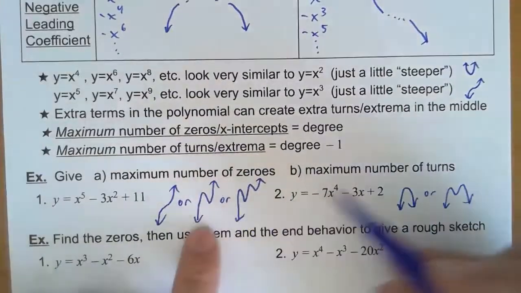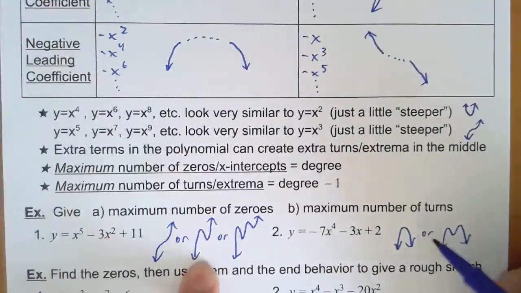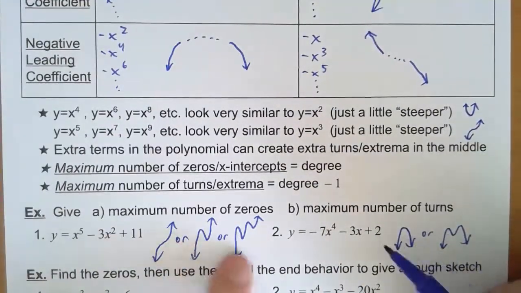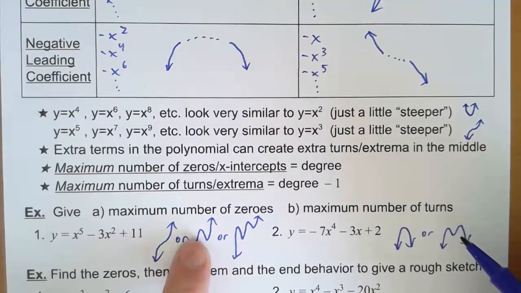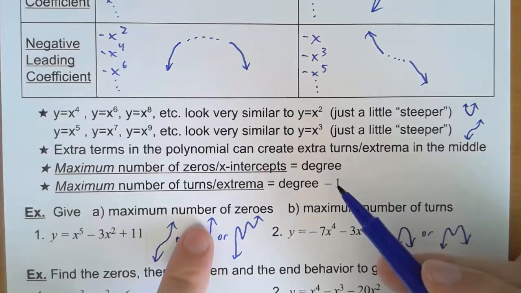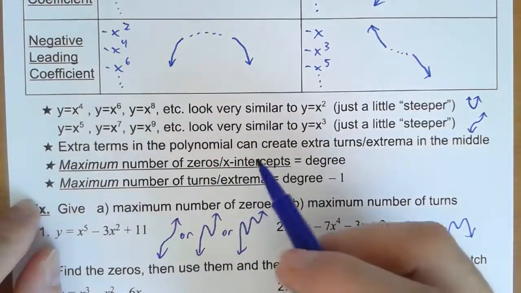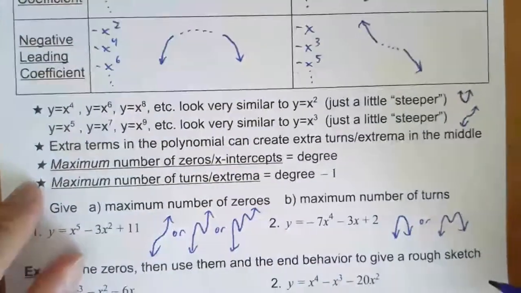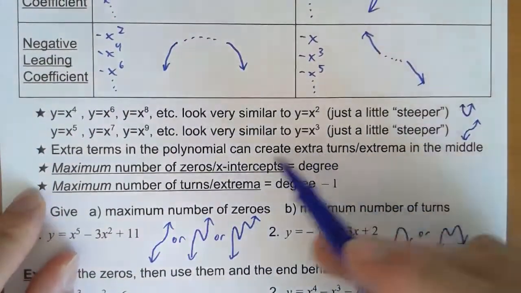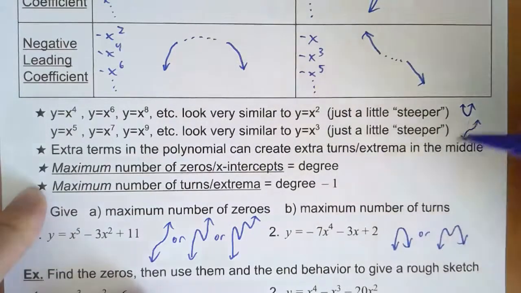Now notice I only gave a few specific possibilities here of how many turns, how many extrema, could have possibly been in the graph. There's actually a rule for it. It's the degree minus 1. We also know that the maximum number of zeros or solutions or x-intercepts is equal to the degree. Again, if you don't want to memorize this rule, go back to something that you know.